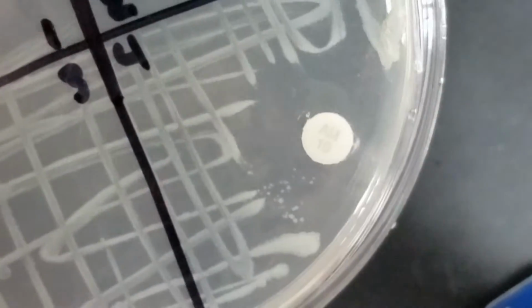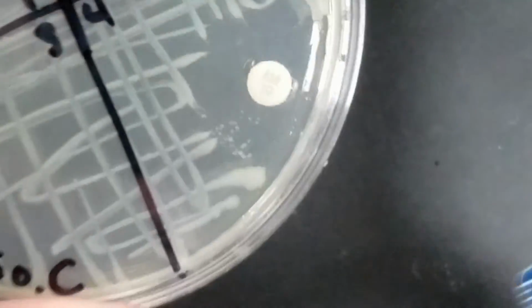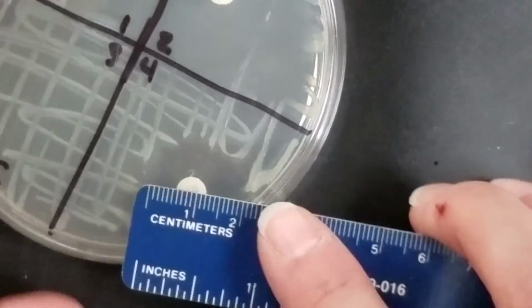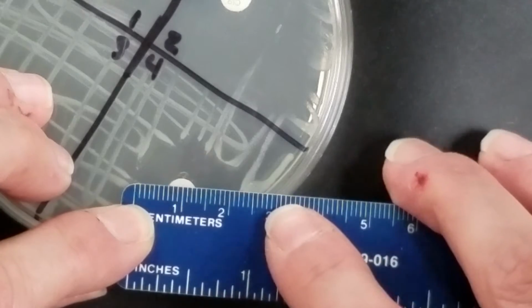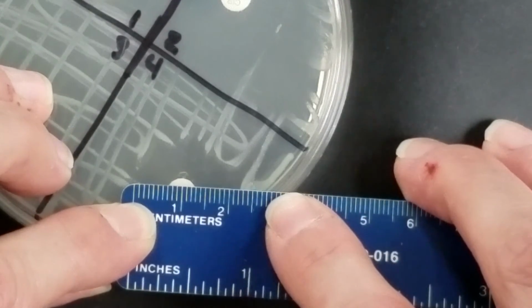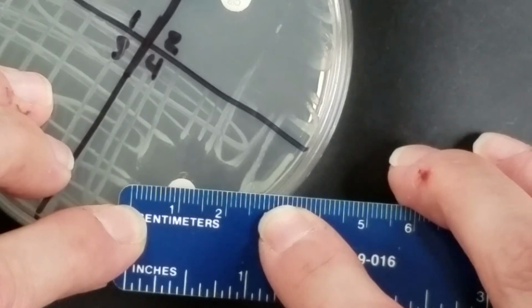And then the next one, number 4, looks like ampicillin, and you'll see the same thing that we saw before, where we have a zone, but then we've got some resistant colonies that are really close. So I'll measure the zone, and then you'll want to make sure to add that there are resistant colonies in there. So my zone for ampicillin looks like 23.